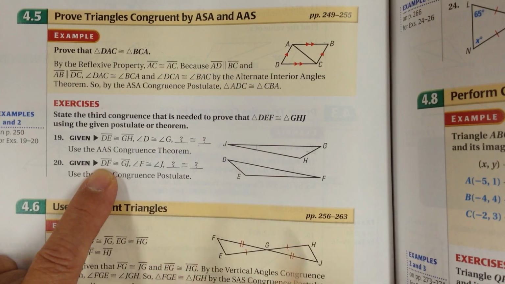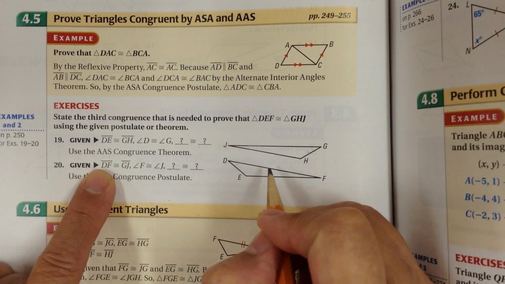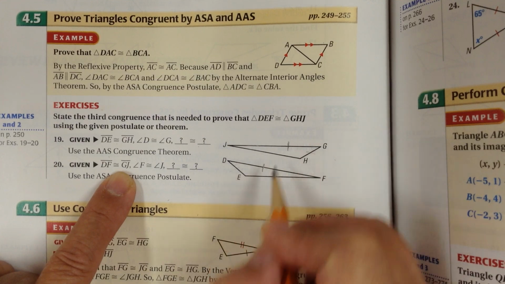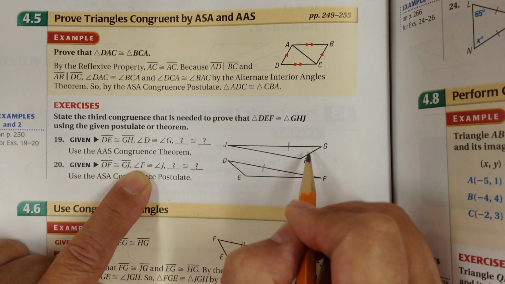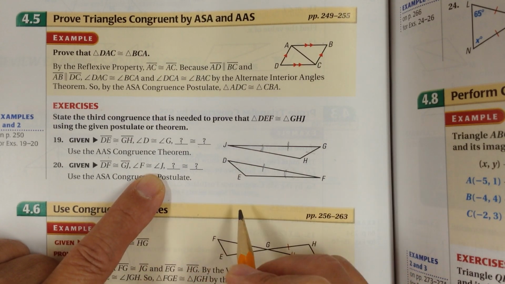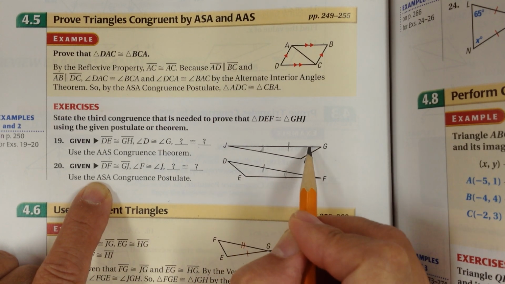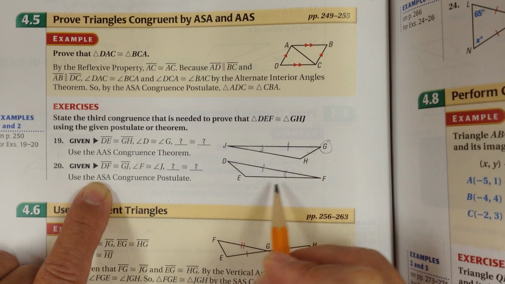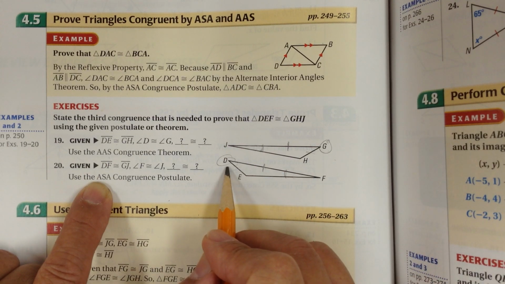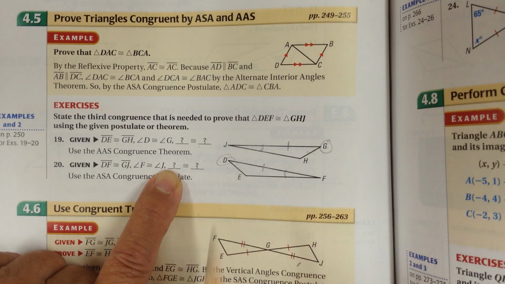Okay, let's do the next one. So you got DF congruent to GJ, and angle F congruent to angle J, and you want to use ASA. So you have to have angle G, so AS, then A, so it would be angle G and D. For this one, you need to have angle G congruent to angle D.